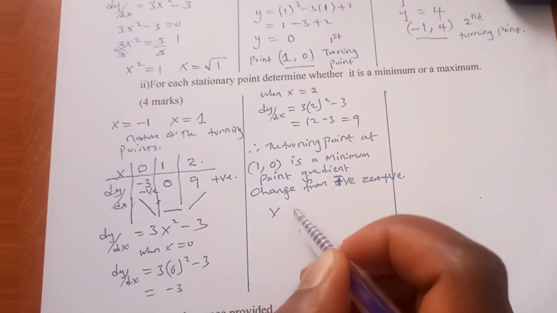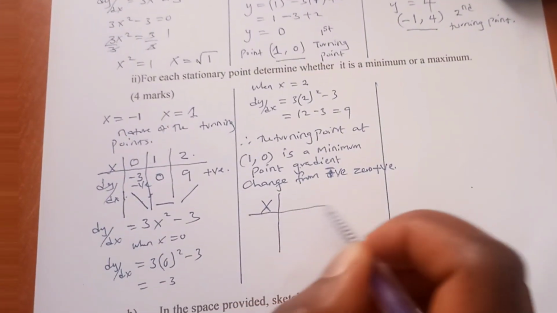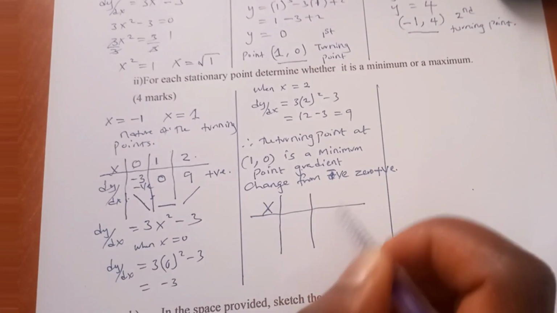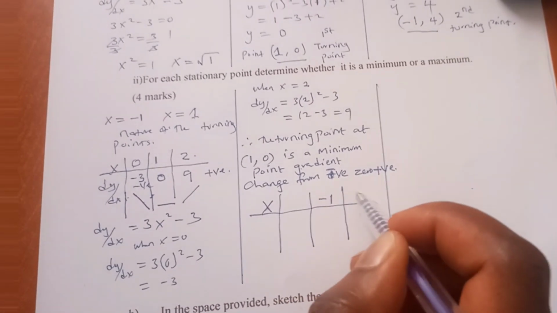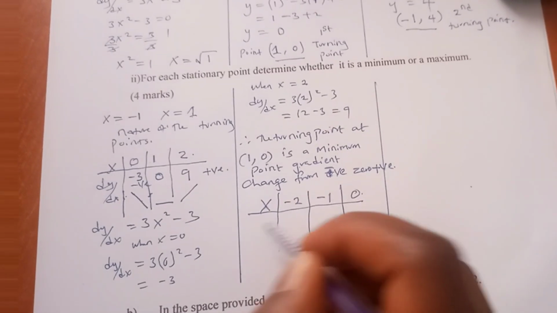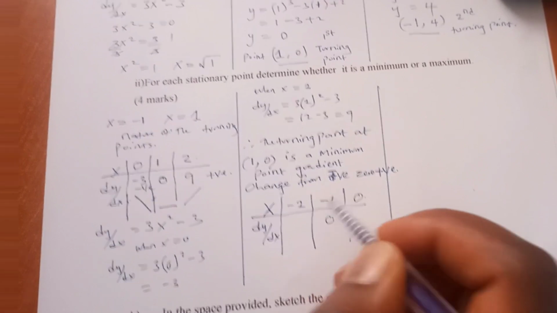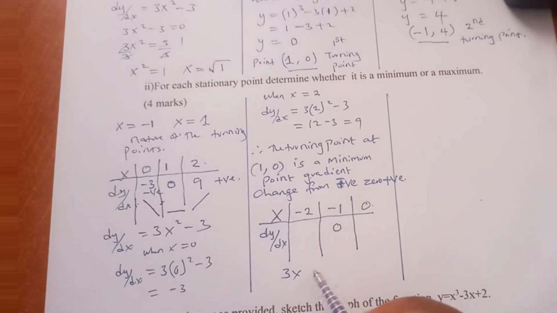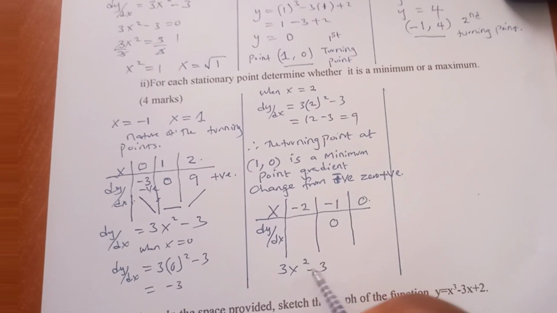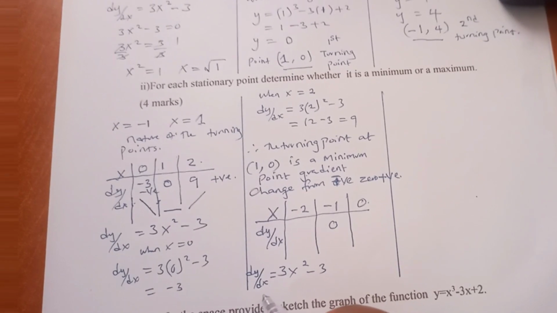Then the next point is when x is negative 1. So to the neighborhood of negative 1, we have 0 and negative 2 on the left. So what is the gradient of the line when x is equals to negative 2 and when x is 0?